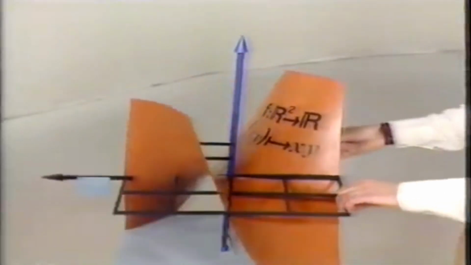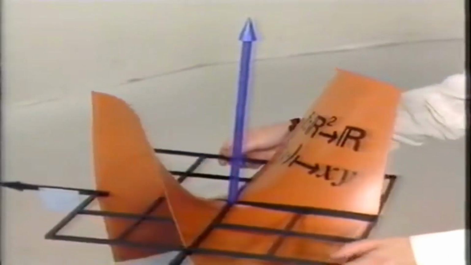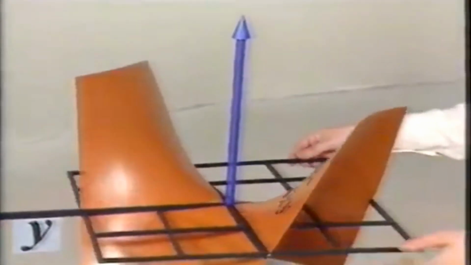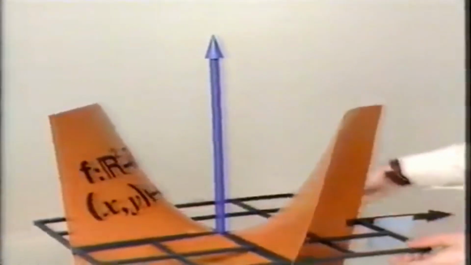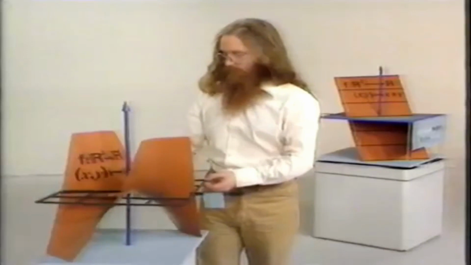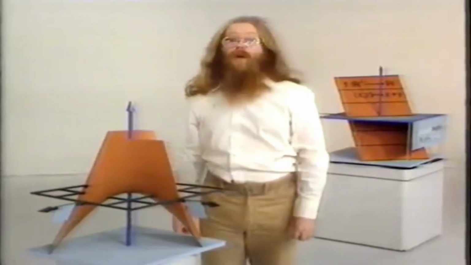Well, I'm not going to say much about the contours, only notice they come in two sections. In fact, it'll turn out that they're hyperbola, and we call any surface of this shape saddle-shaped. Well, that's three examples of functions from R2 to R.